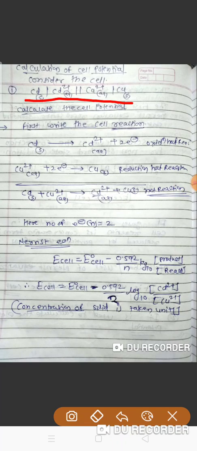Here the cell is cadmium solid in contact with the Cd2+ ions aqueous, double vertical line, that is the salt bridge, Cu2+ aqueous ions in contact with the copper electrode, Cu. Okay, so these are the cells. We have to calculate the cell potential.